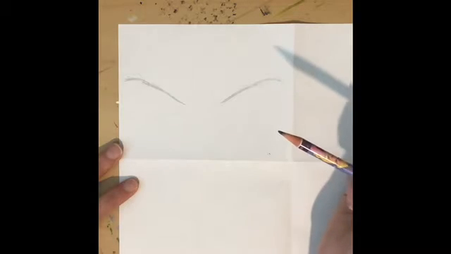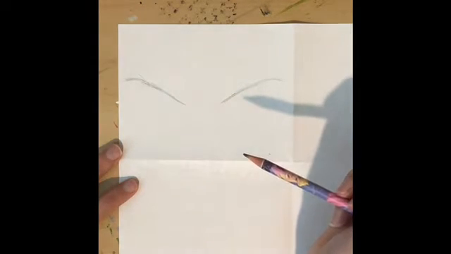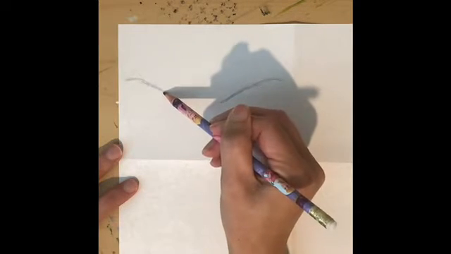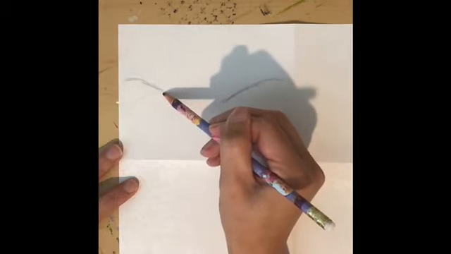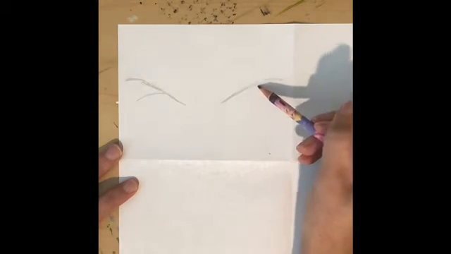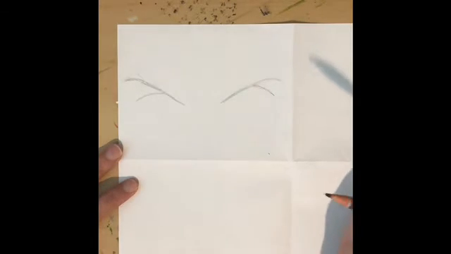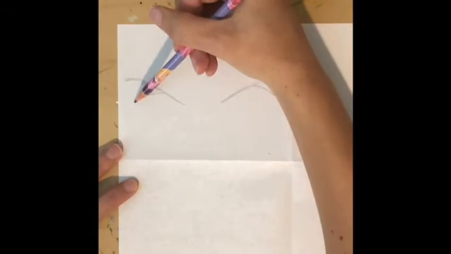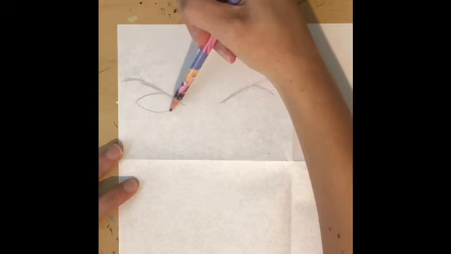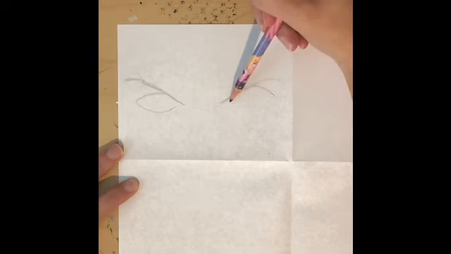Next, I'm following the contours of the eyes. Now, when I look at these eyes, I can see that the top lid starts actually right here in the eye itself, and it just curves slightly out, okay? This one too, curves slightly out. All right. Then the bottom actually looks more curved than the top.